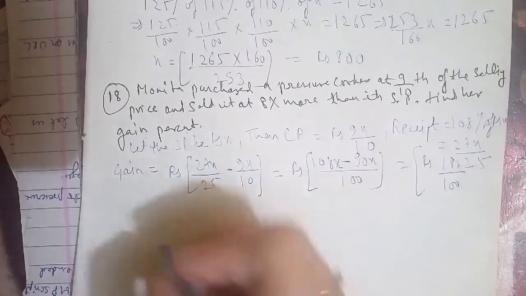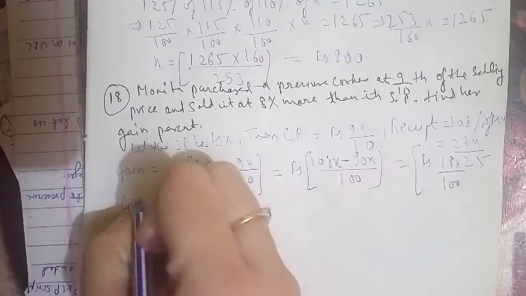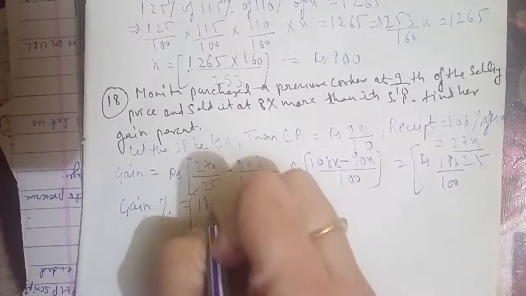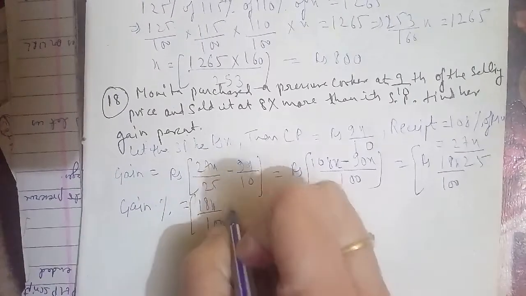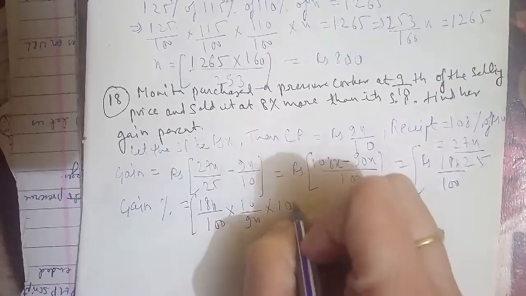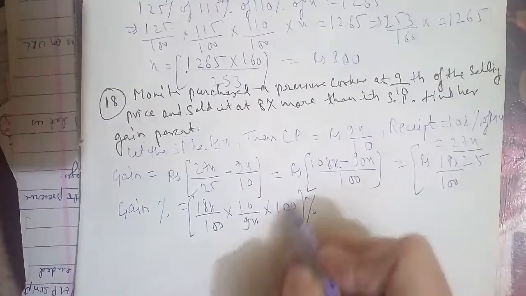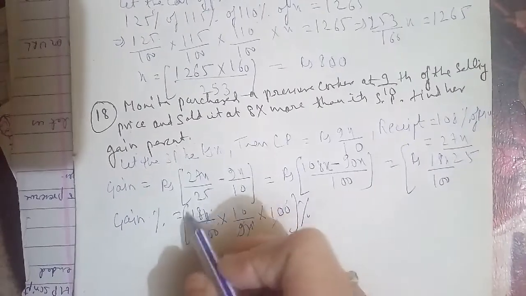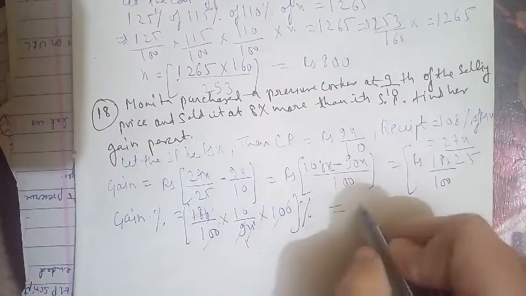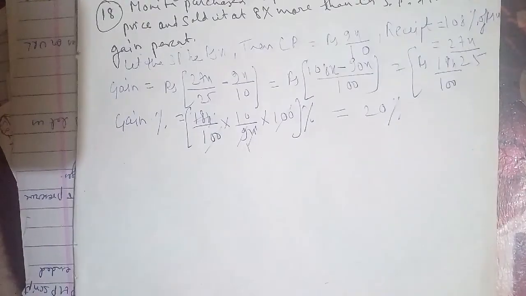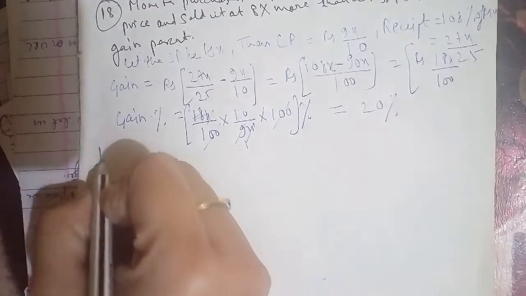So gain percent equals 18x upon 100 into 10 upon 9x into 100%. 100 is cancelled by 100, x is cancelled by x, 9 ones are 9, 9 twos are 18, 2 tens are, you know very well, 20. So 20% is the answer. We go ahead for the next question, that is the 19th question of the session here.